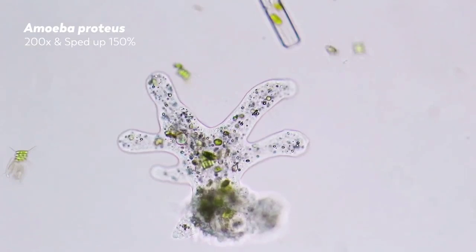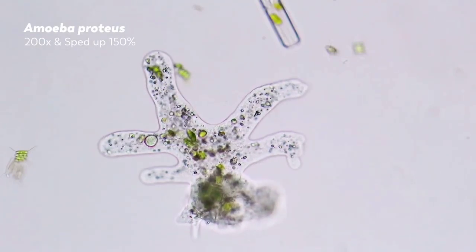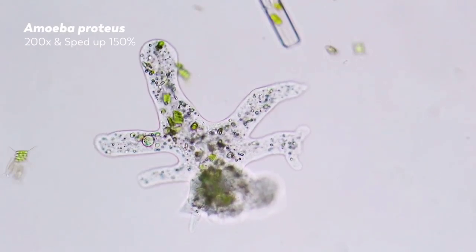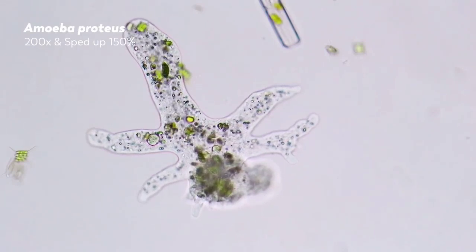Predatory amoeba create these extensions in all directions to trap prey between them. Once the prey organism is surrounded by the pseudopodia, the amoeba simply swallows it.